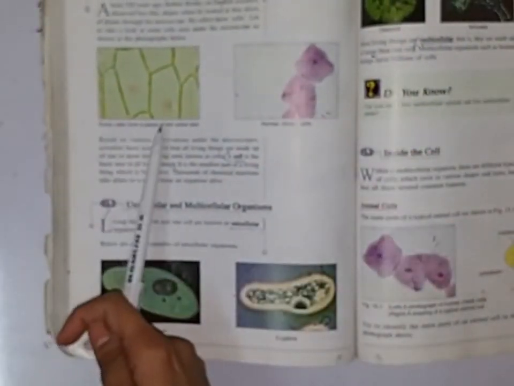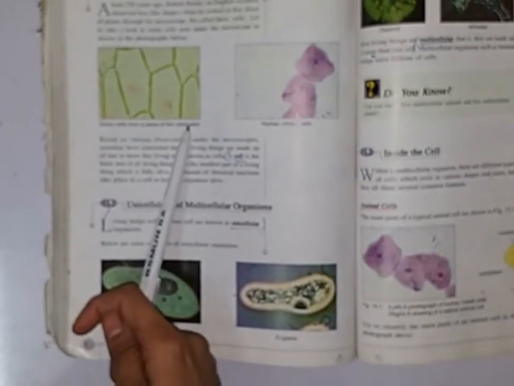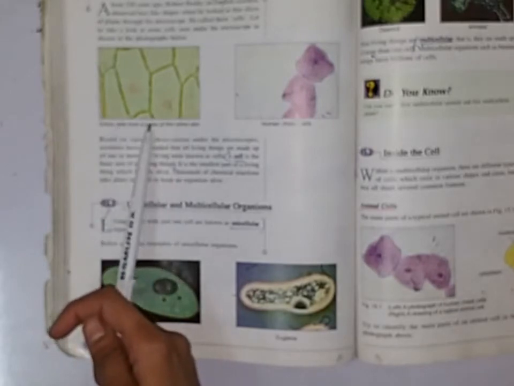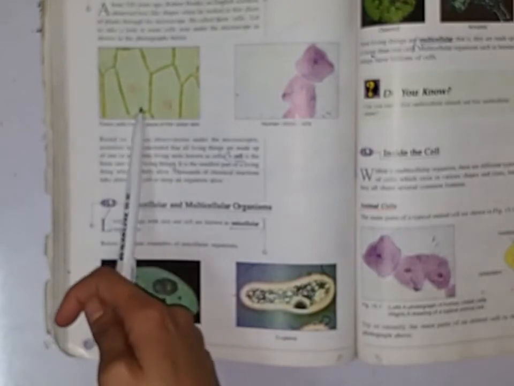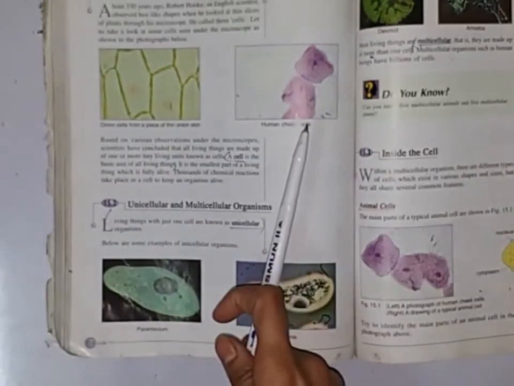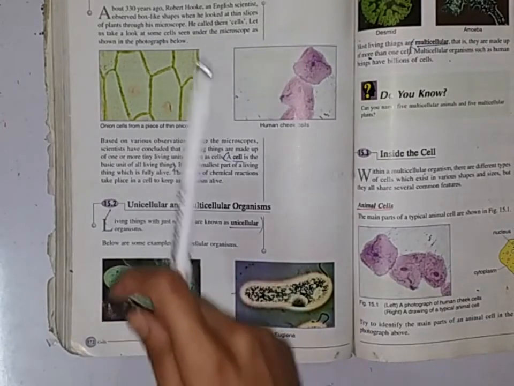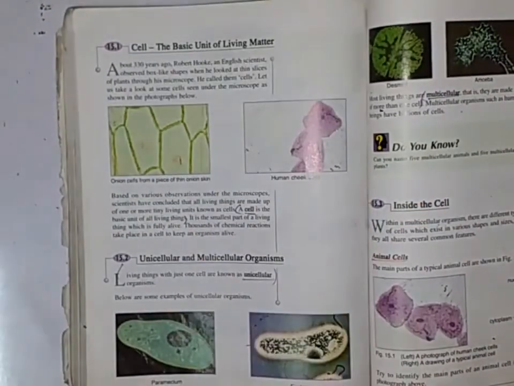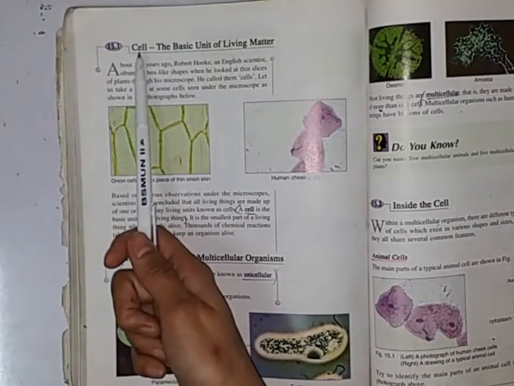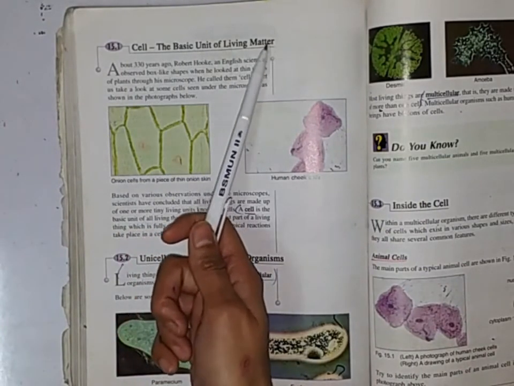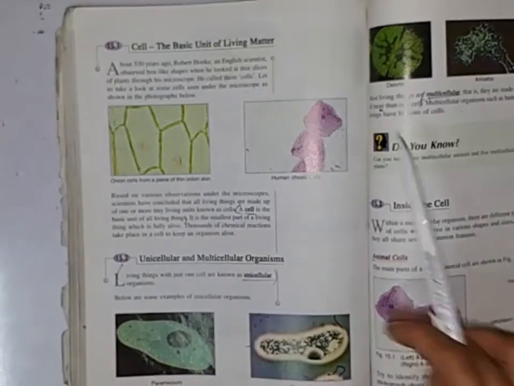Onion cells from the piece of thin onion skin. Onion means pyaz. Student, if we cut a slice of an onion and then observe it under the microscope, onion cell will look like this one. Next is human cheek cell. Here the heading of cell is written, that is, cell is the basic unit of living matter. I have explained you in my previous video.